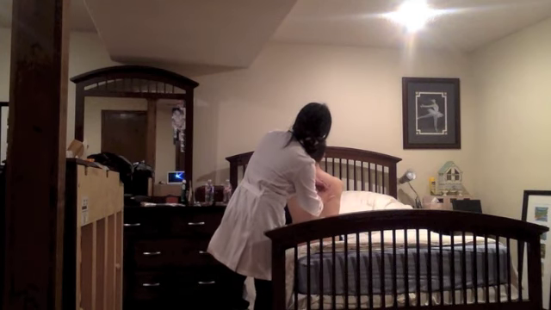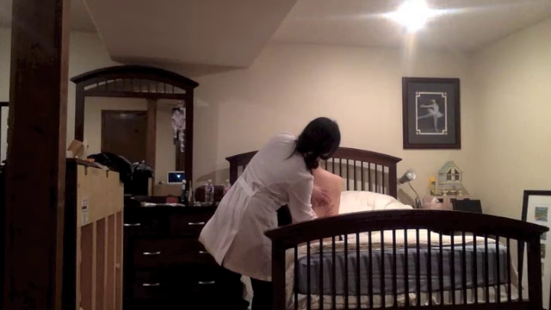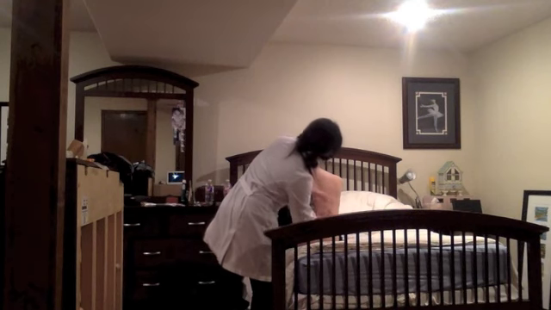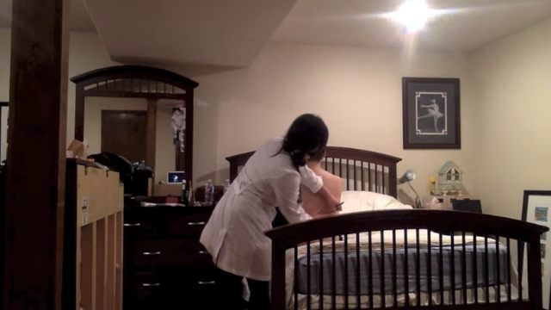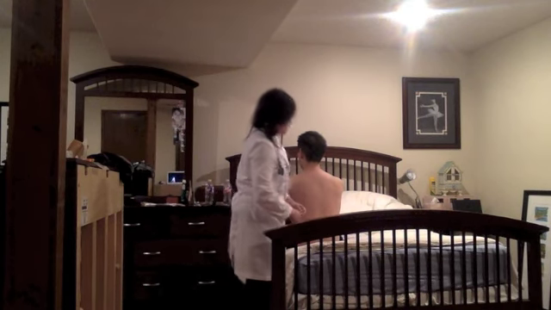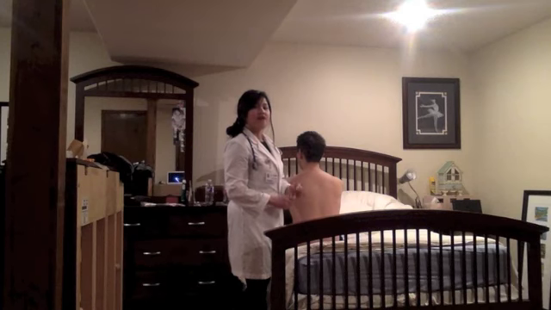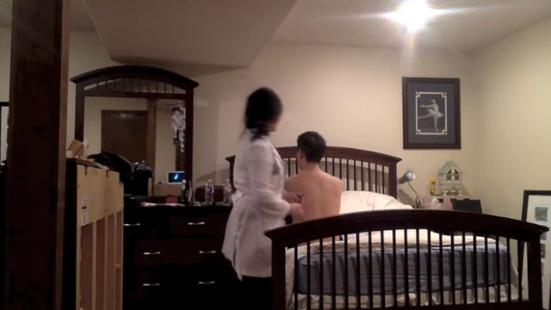Take a deep breath. Hold. Okay, right there. I'm going to mark it with my pen. Okay, exhale and breathe. Okay, and then, so I marked where I heard the change in note from resonance to dullness, and then I'm going to have him take a deep breath again, exhale it all out and hold it, and I'm going to mark where I hear the change in note from dullness to resonance.